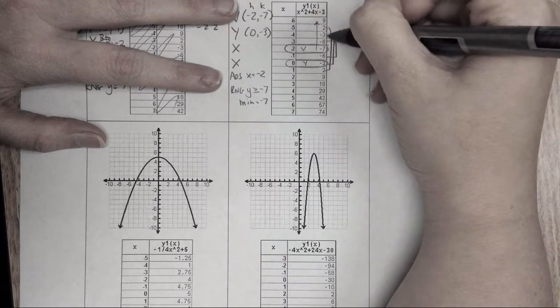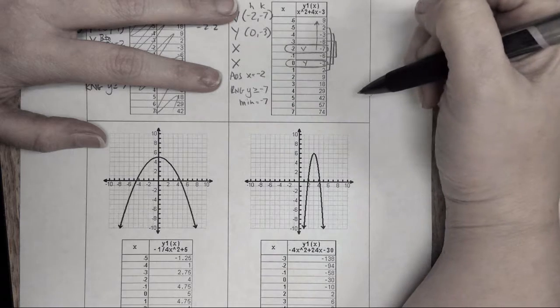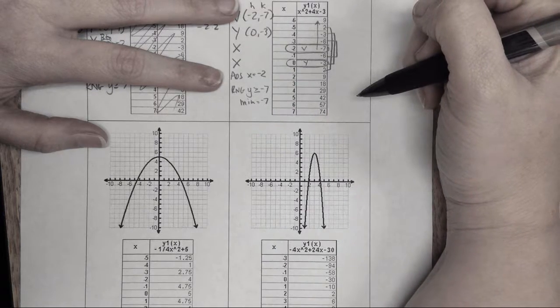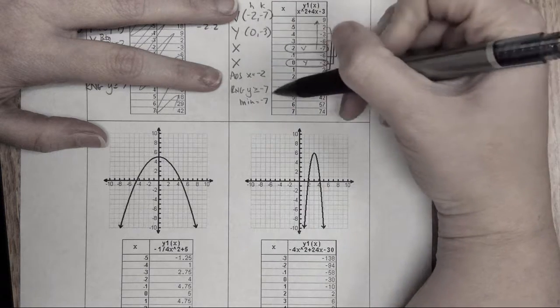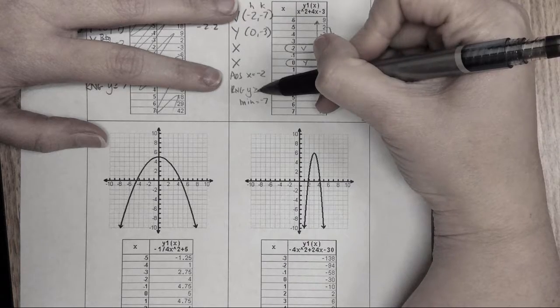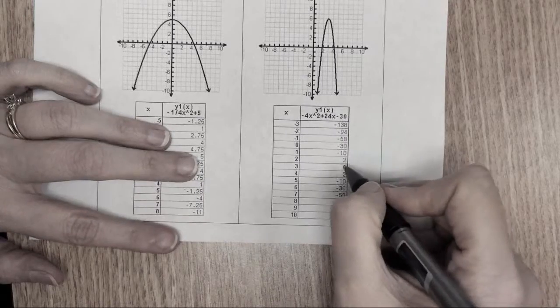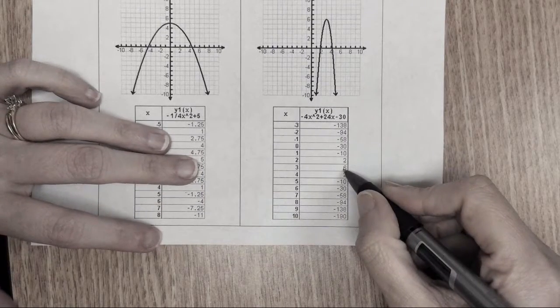Negative 7, negative 6, negative 3 to 9. Are those numbers getting bigger or smaller? They're getting bigger. And since they're getting bigger, that means my parabola is pointing up. And just to jump ahead, be a little sneaky, right here is my vertex on this one.